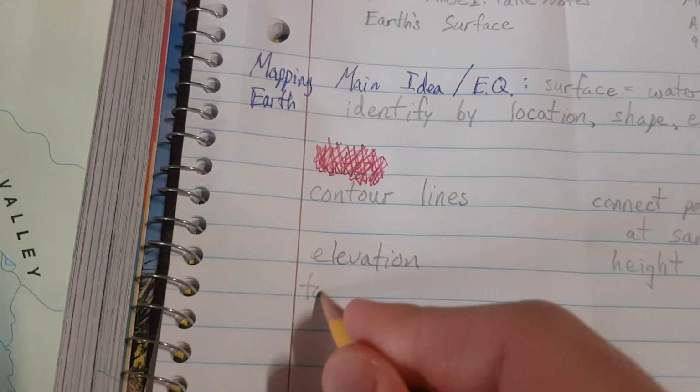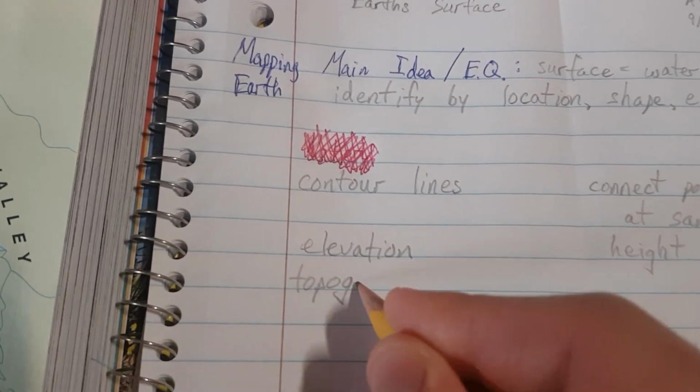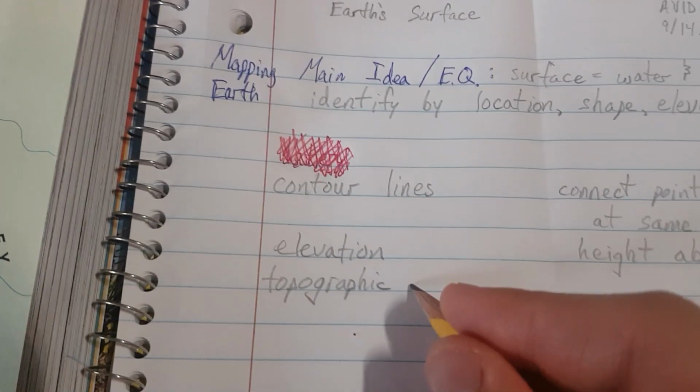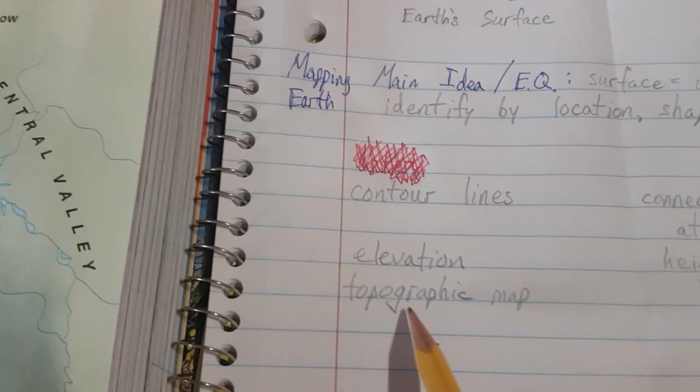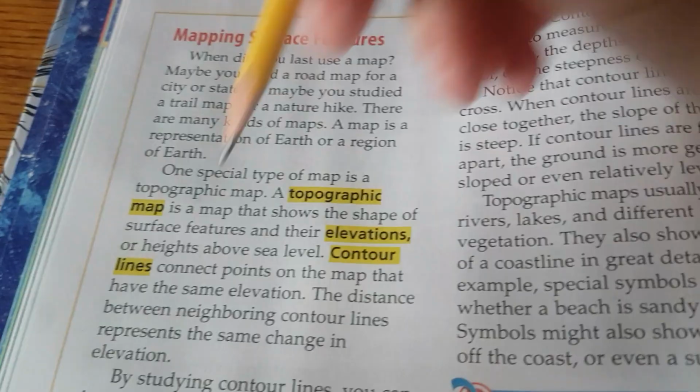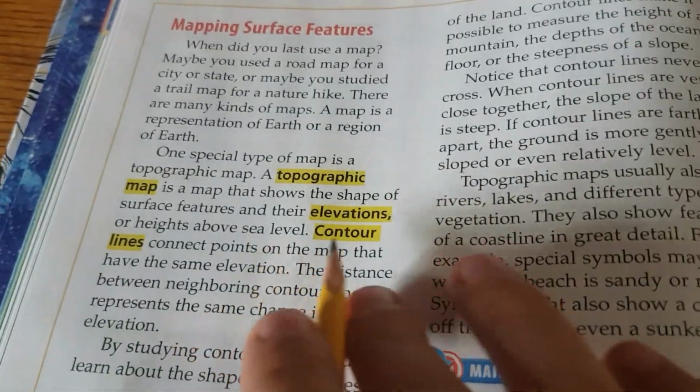Okay, last one is probably topographic map. So, T-O-P-O-G-R-A-P-H-I-C, topographic map. So graphic is like something that's drawn. Topo is going to mean the surface features or the elevation. A map that shows the shape of surface features and their elevations.